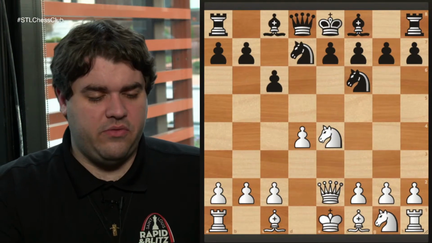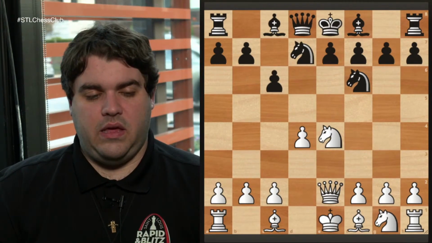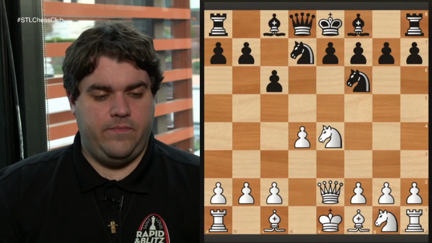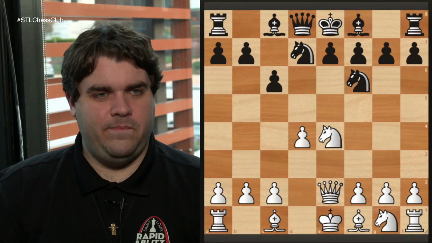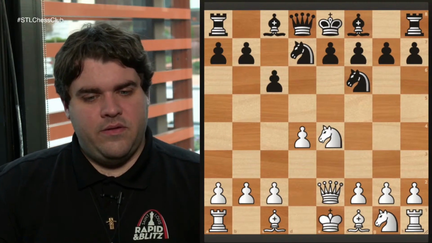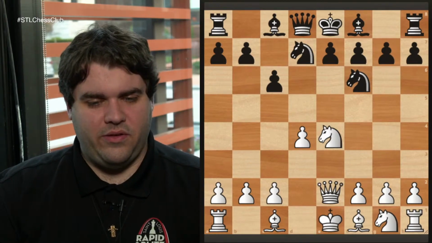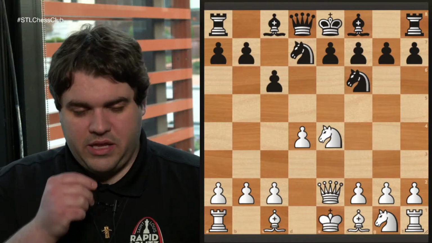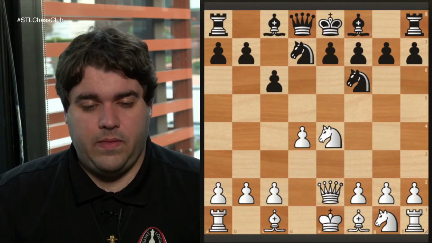Okay, this is another really fun one. It is white to move and find the best move. Some people might even recognize this opening. Any idea what to do? So Gabriel in the chat, you were very close, but there is a problem with your move.